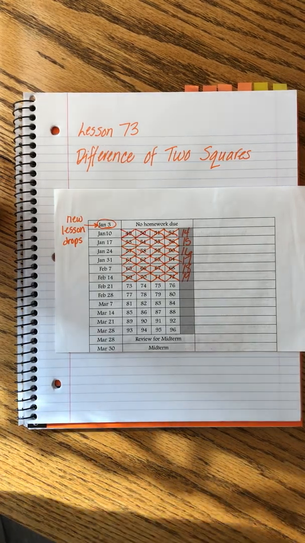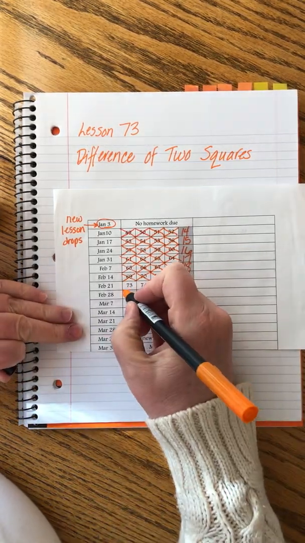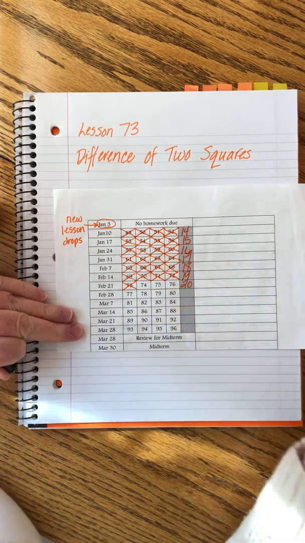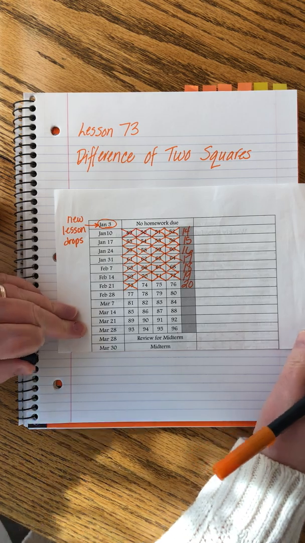Saxon Algebra 1, Lesson 73. Look, students, we're starting week 20 of the year. Be proud of yourself. You're working so hard.